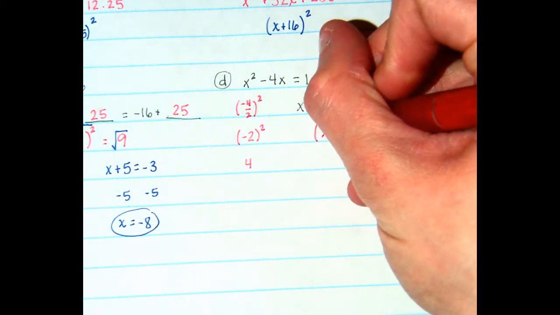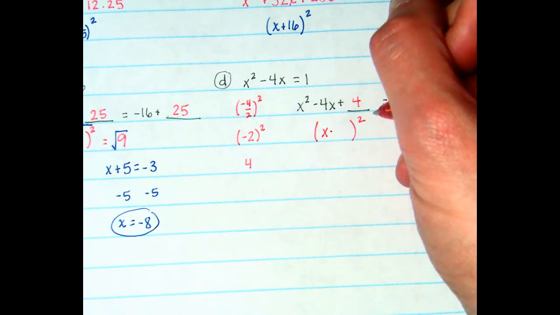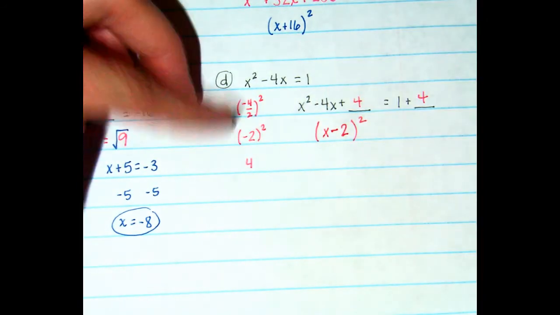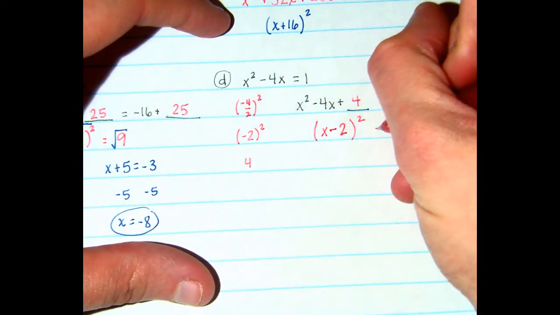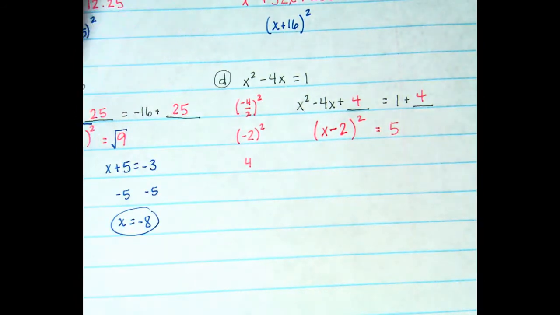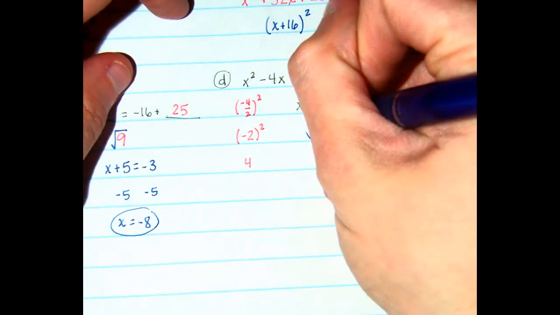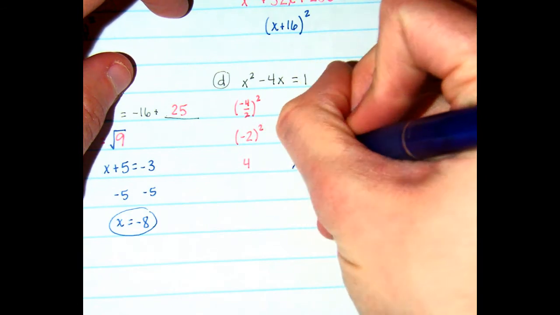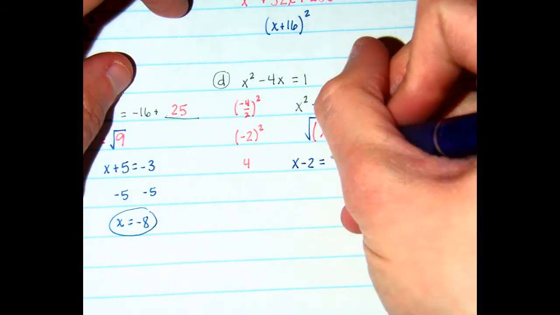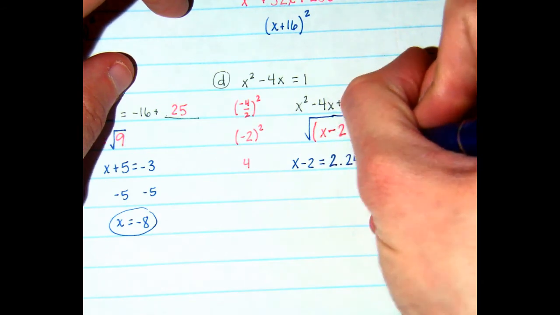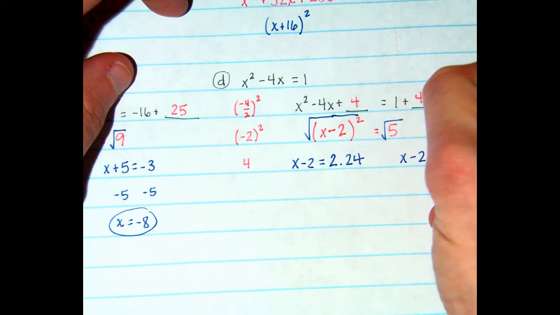X what? Plus 2? Minus 2. Remember, if this is a negative, this in here is a negative as well. Alright, equals what number? 5. I already know that's not, you're going to get a decimal this time, aren't you? Square root. X minus 2 equals 2 point what? 24. And x minus 2 equals negative 2.24.